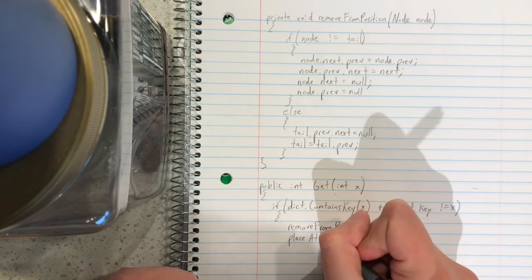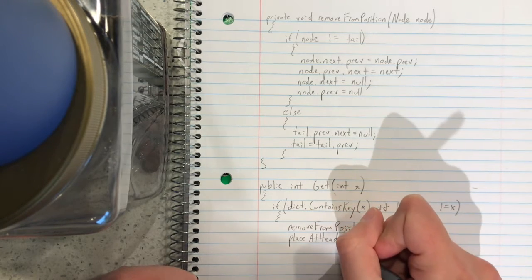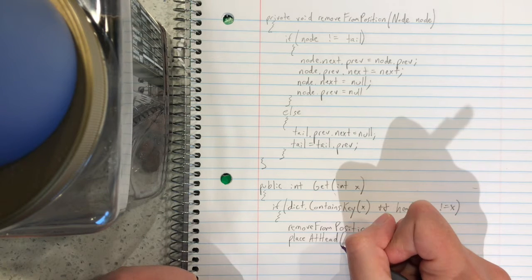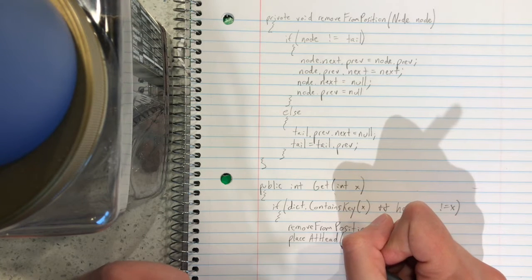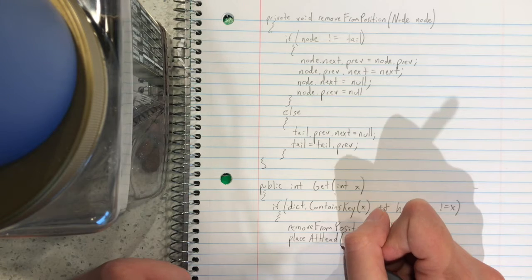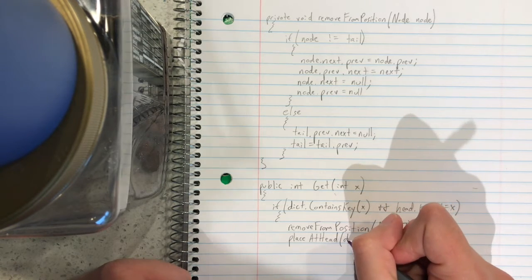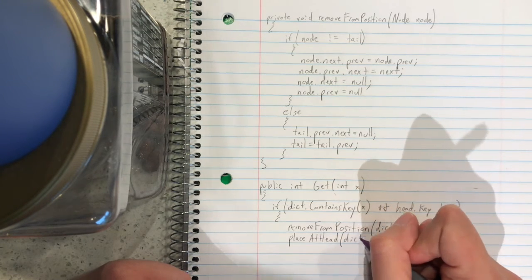What our doubly linked list is doing is maintaining the order in which these elements have been accessed and set.